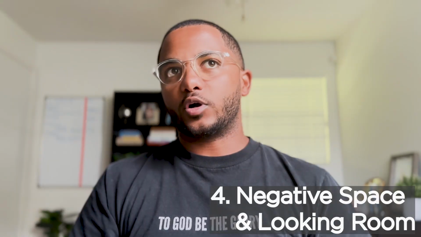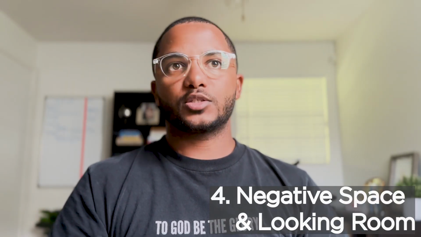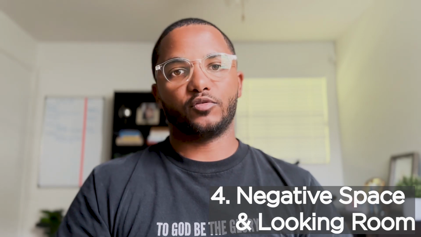The next thing we're going to talk about is negative space and looking room. For negative space, it's pretty straightforward. You want to always make sure that if you're using the rule of thirds, you're not cutting off the head, or showing a part of the keys section where it's basically all this room of just the background and then a little bit of keys.